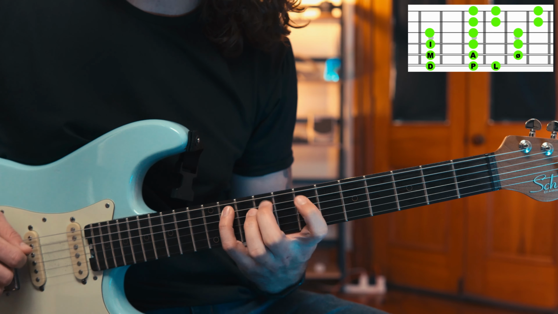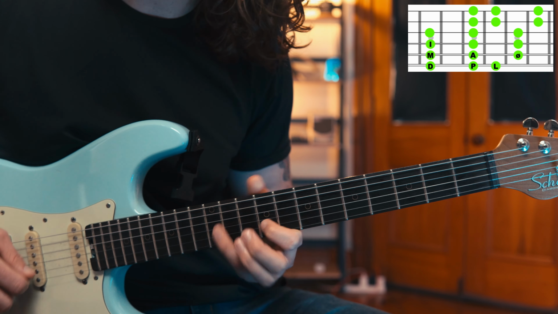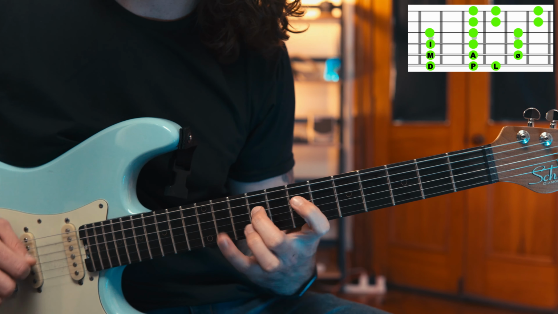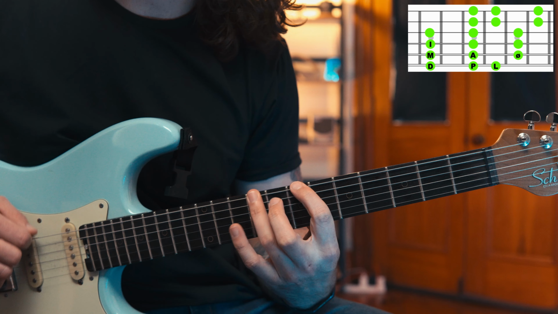So I find my E note on the A string, which I know is the 7th fret, and then I can play my Dorian shape around that to get my Mixolydian sound. So there I was getting my Mixolydian mode by using my Dorian shape.